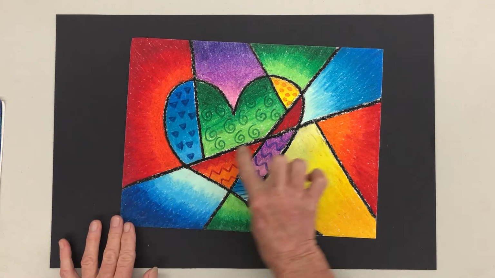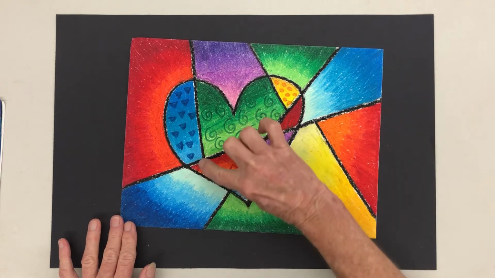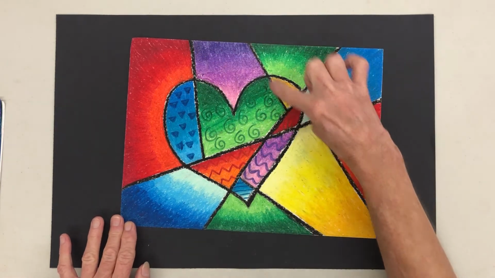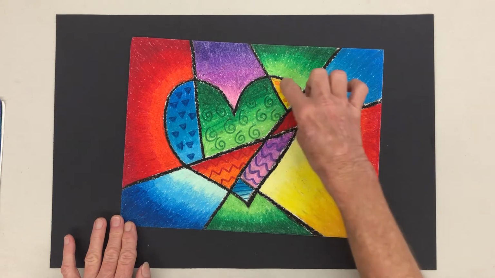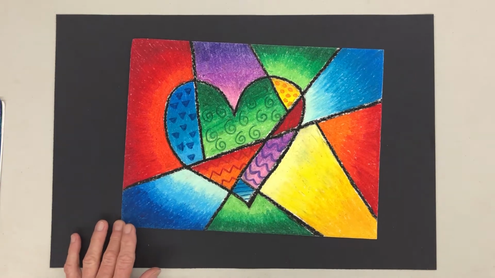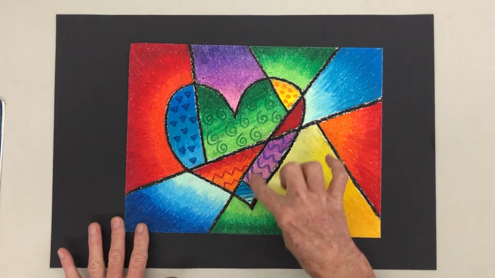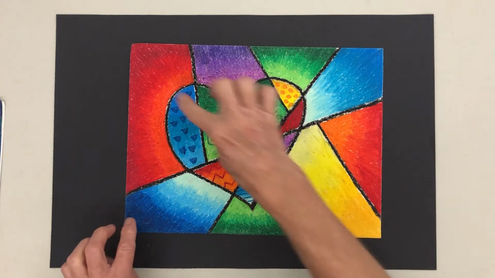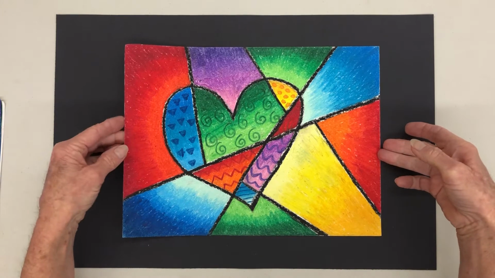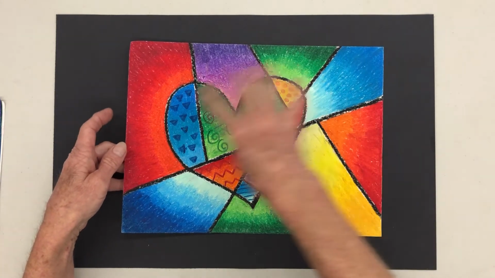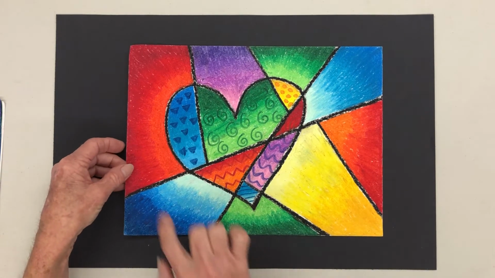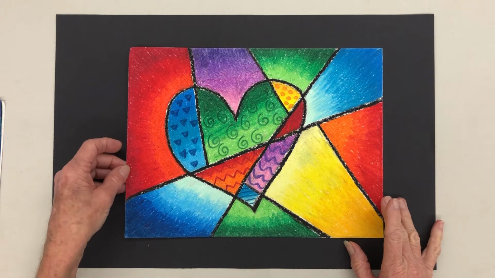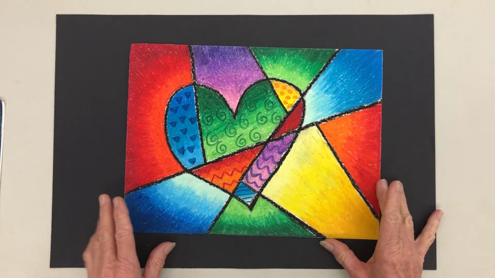Here's another one. Notice how some of the lines go all the way through the object, but this doesn't go all the way through the whole picture. It goes partway through the object. This one goes partway, and it's broken our shape, which is a heart, into different new shapes, but they're different sizes and they have different angles. We're also going to break up the background into different shapes and angles, and then we'll talk about the color later, but we'll plan out how we want to do the color, and it'll make the shape stand out.